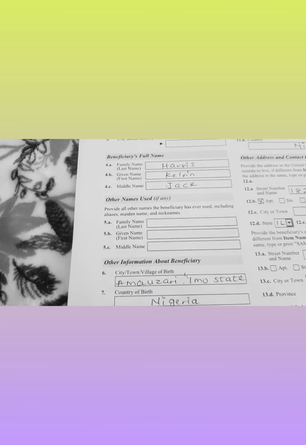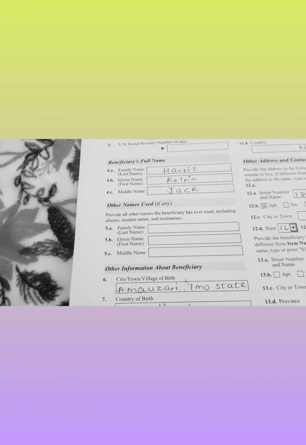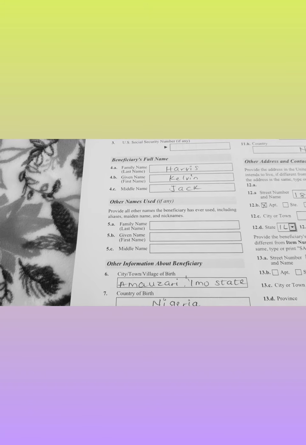So we move over to the beneficiary full name. The beneficiary full name 4A says the family name, the last name, is Harris, that is Mary's husband, the beneficiary. The 4B says the first name is Kelvin. 4C, middle name is Jack. Other names used if any. So the beneficiary has not used other names. So we move over to other information about beneficiary. Number 6 says the city, town, or village of birth. The village of birth is Amozari, Imo State. Number 7 says country of birth is Nigeria. Number 8, date of birth, month, the date, and the year. So 07/13/1985.